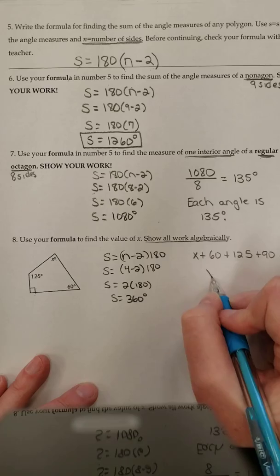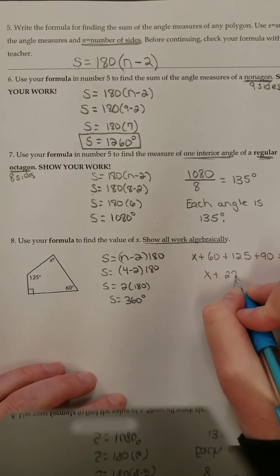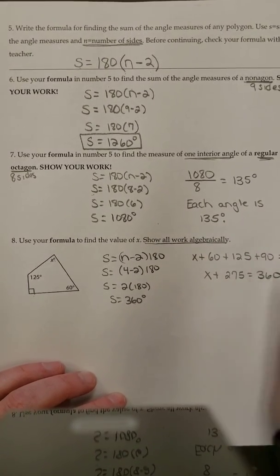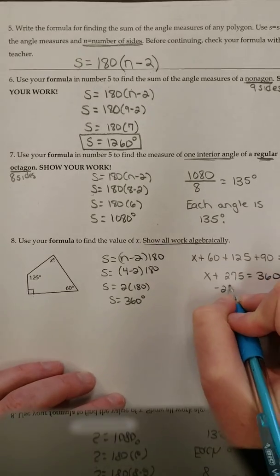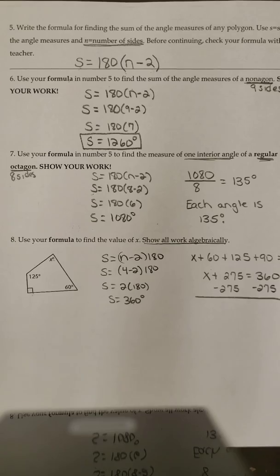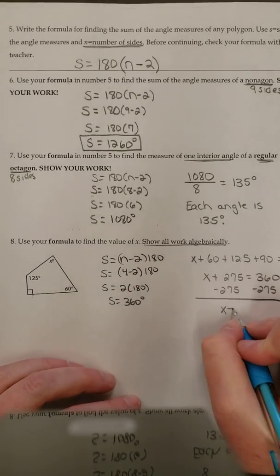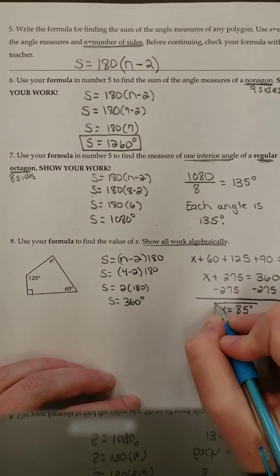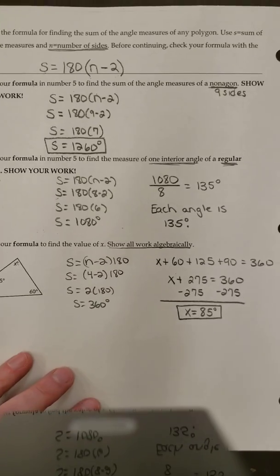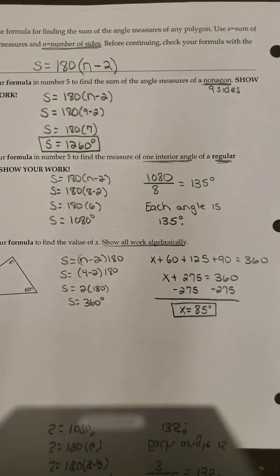So let's simplify this side. X plus, let's see, 60 plus 125 plus 90 is 275. And then just a little wimpy one-step equation here. We're pros at that. So 360 minus 275, and we get that x is 85 degrees. Whoops, sorry you didn't see all that before, but there is the work.